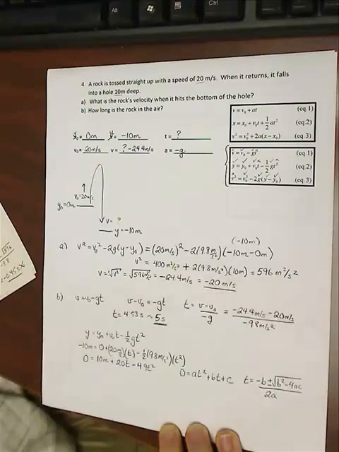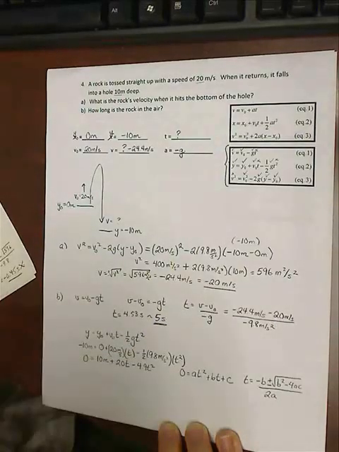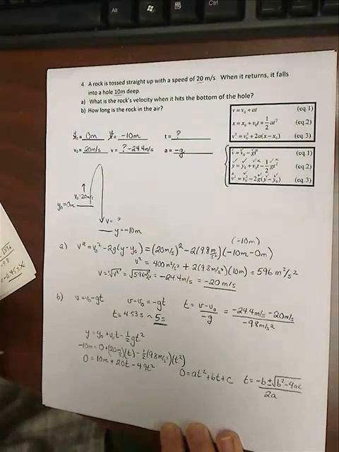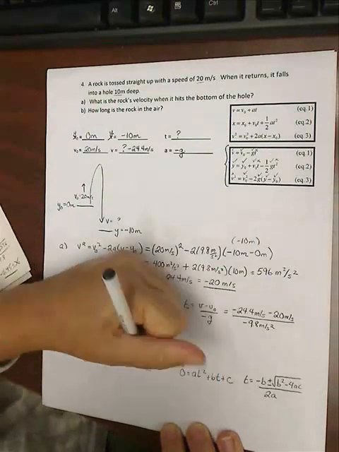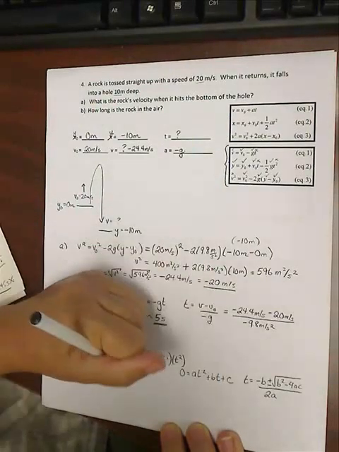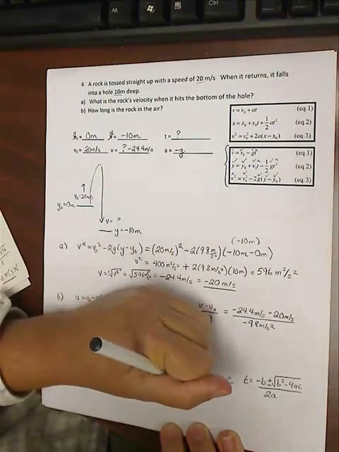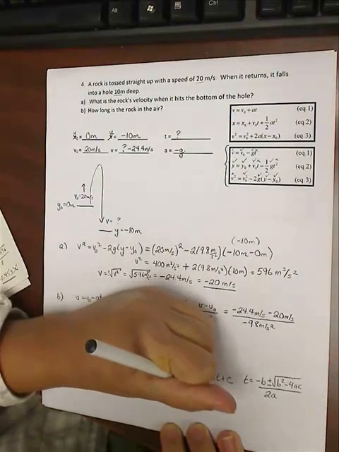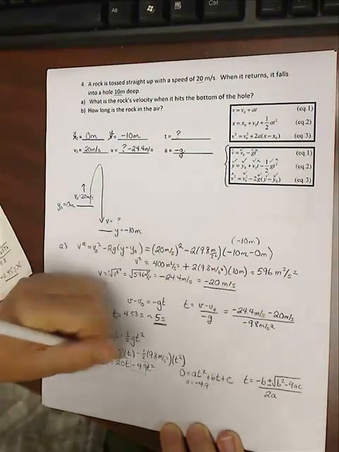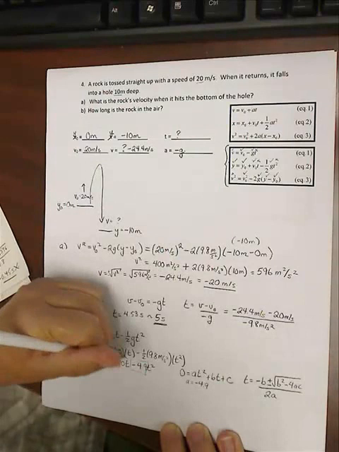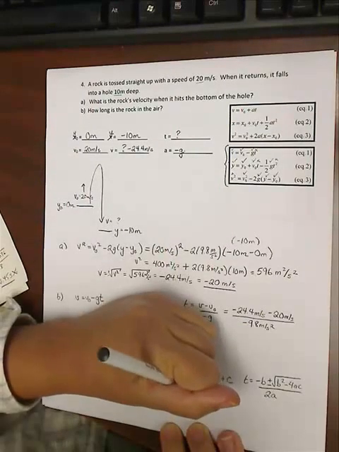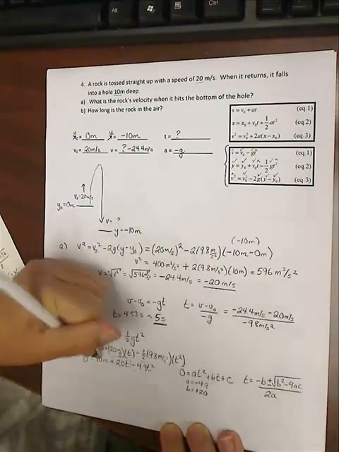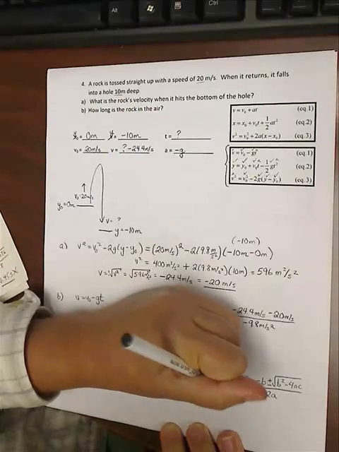Okay, so that's something you should know from high school. All right, so put in my numbers. What's a? A is the thing that I have in front of the t squared, so a is negative 4.9. What's b? B is the thing that's in front of the t, so b is equal to plus 20. And c is equal to 10 meters.